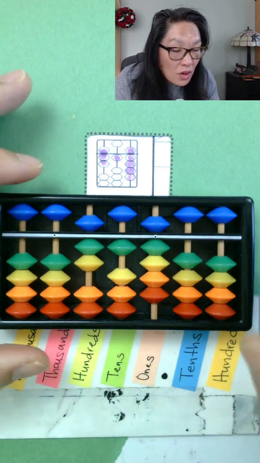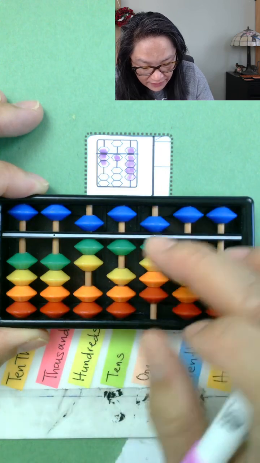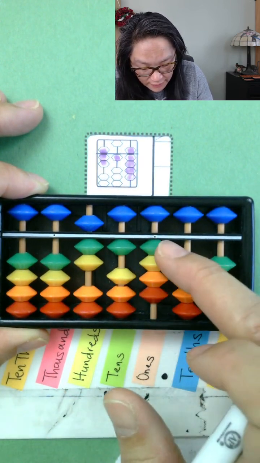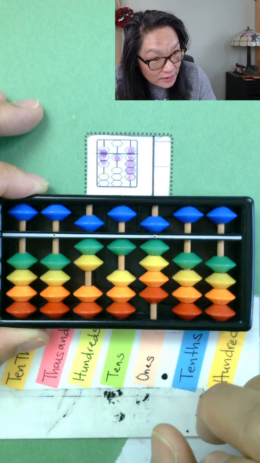719. Almost, yes, you are. 714 would look like this: 5, 6, 7, 1, and then 4. 1, 2, 3, 4. In our question, we actually have a 9, if that makes sense.